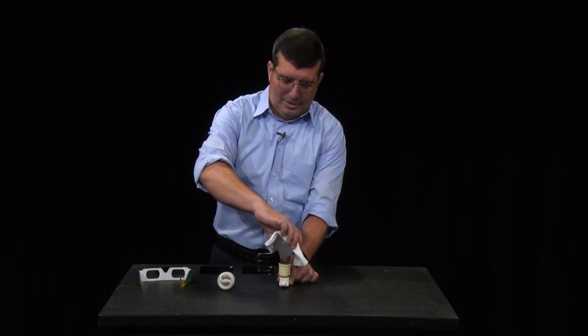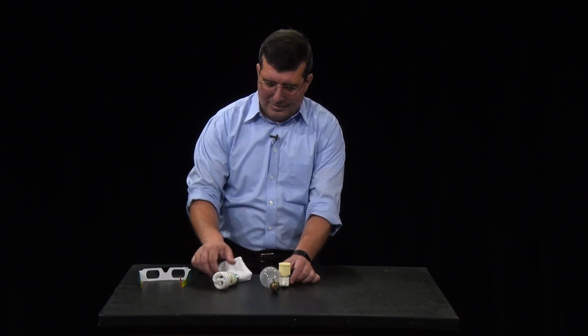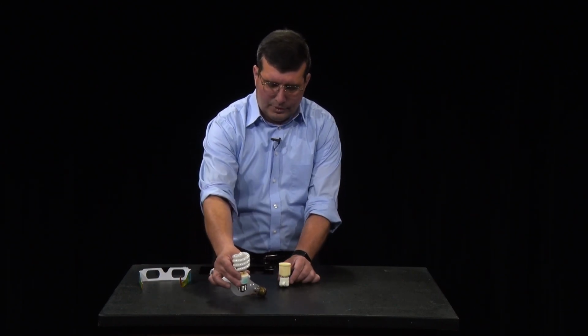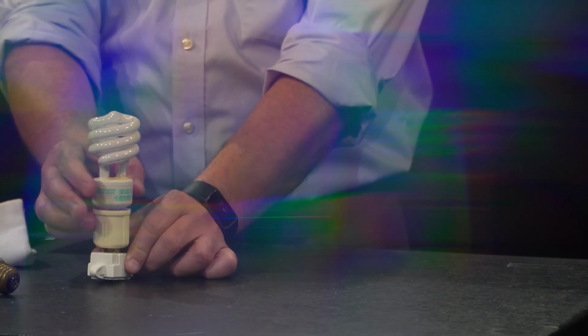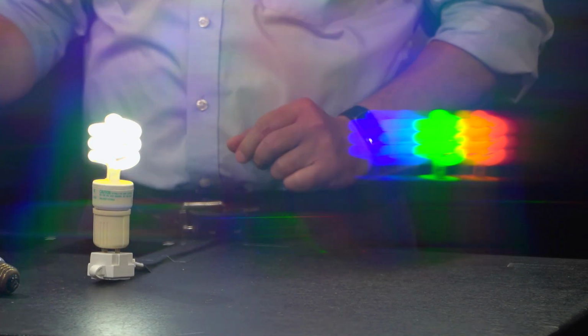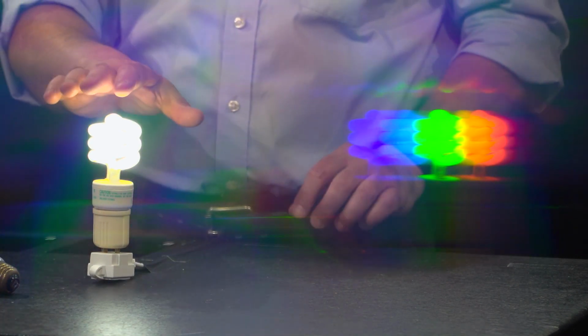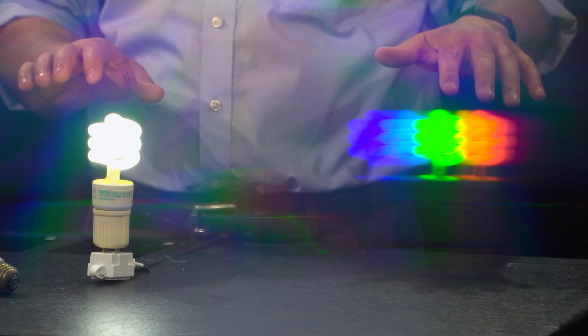That is really hot. I can tell you it is giving off light because it is hot. And here's our fluorescent light bulb. And what you will see now is that it also gives off white light. So we have white light over here, but now you can see distinct colors in here.